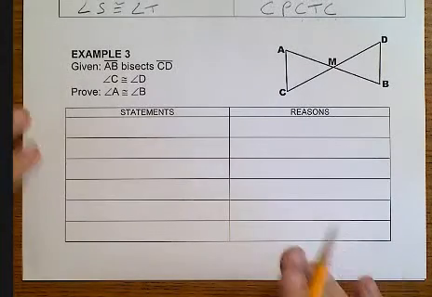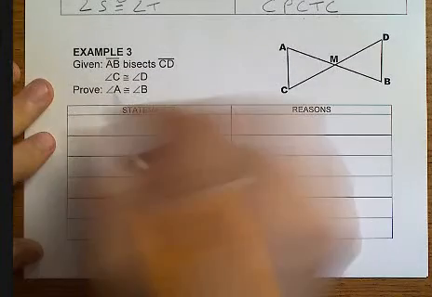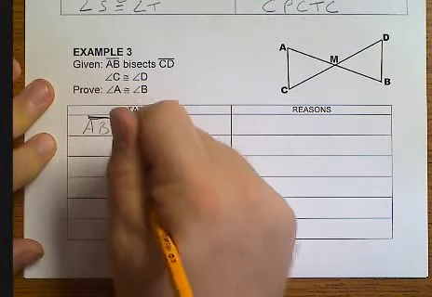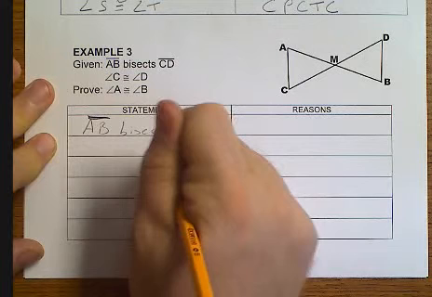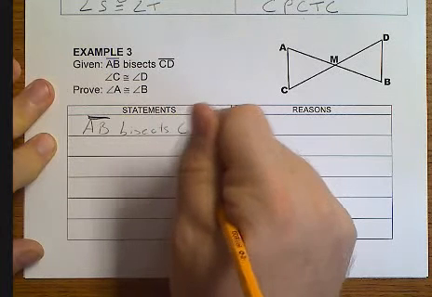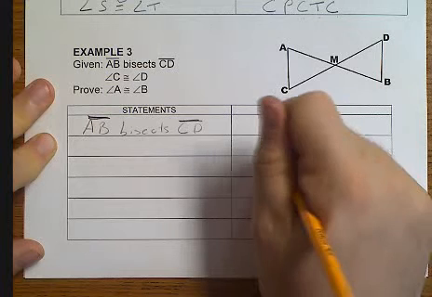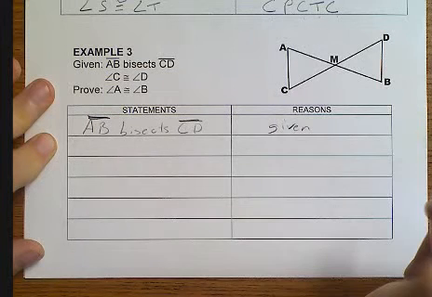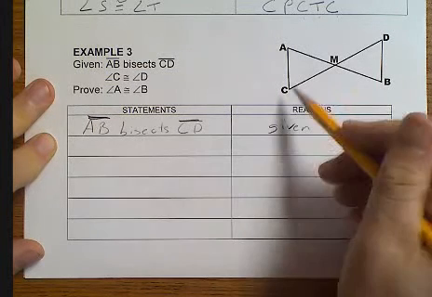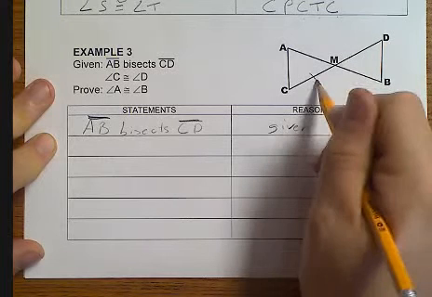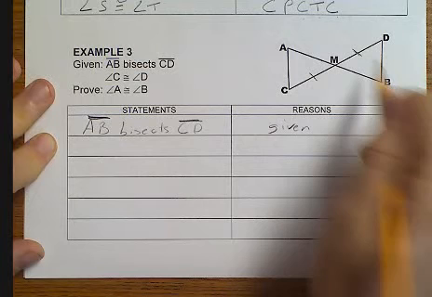Example number 3. Start with our first statement. We know that AB bisects CD. This was given to us. And AB bisects CD. That means that it cuts CD in half.